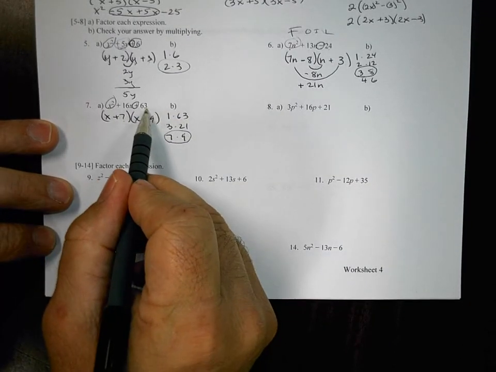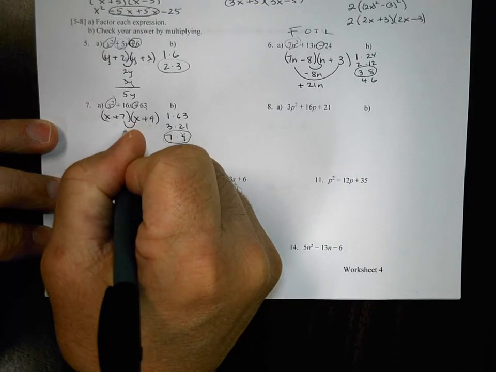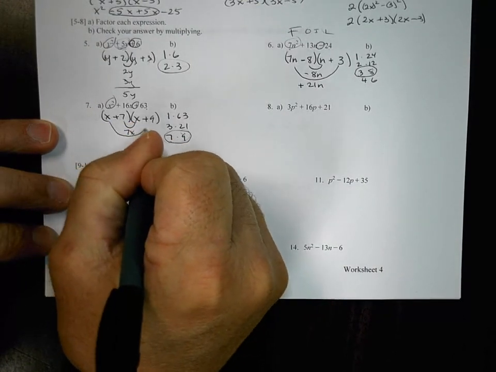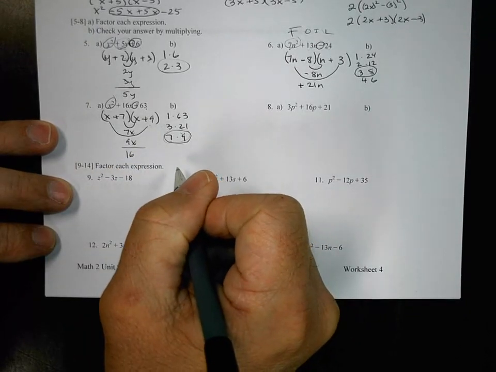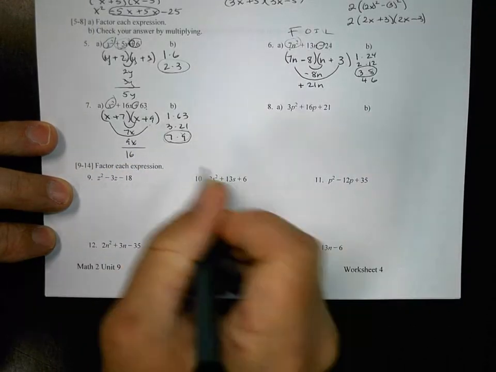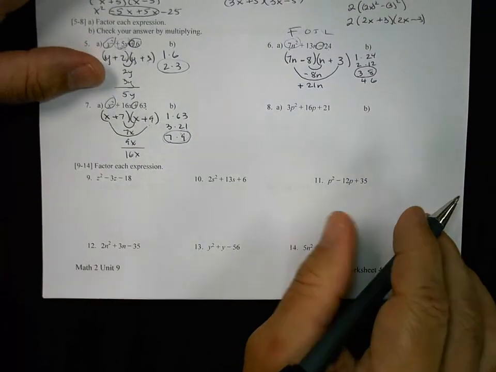Remember, 7 times 9 is 63. We already knew that. But we have to check. 7 times x is 7x. x times 9 is 9x. And together that is 16x. All right. So, moving on to number 8.